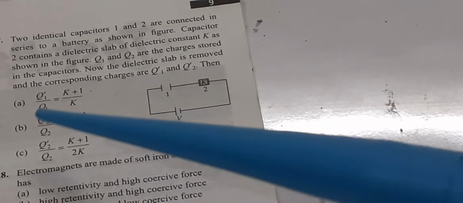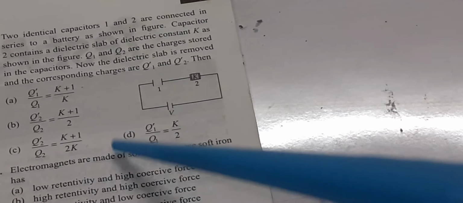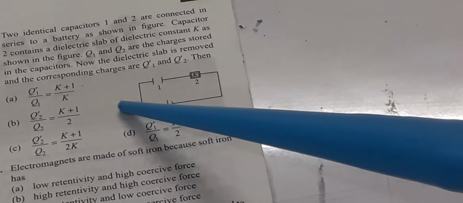So the answer is K plus 1 divided by twice K. C will be the choice here, others are not matching, so only one answer is correct here.